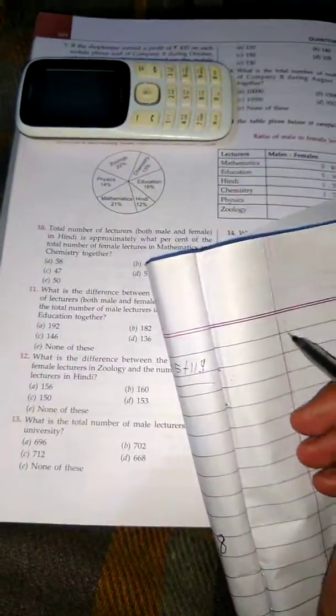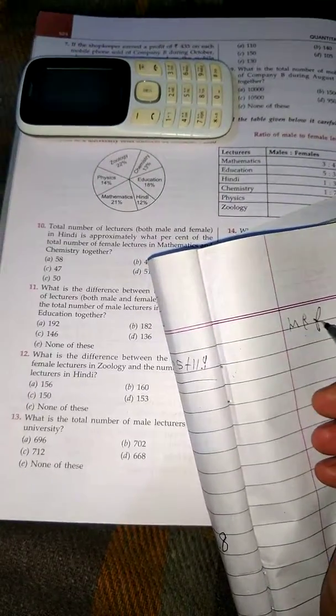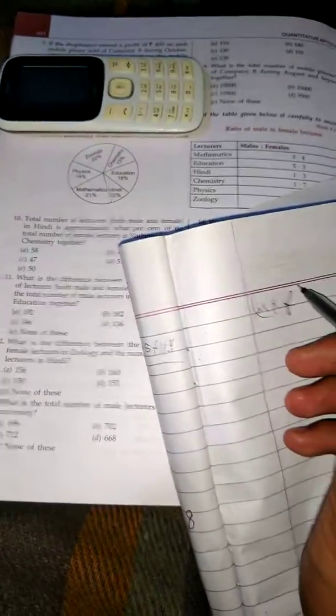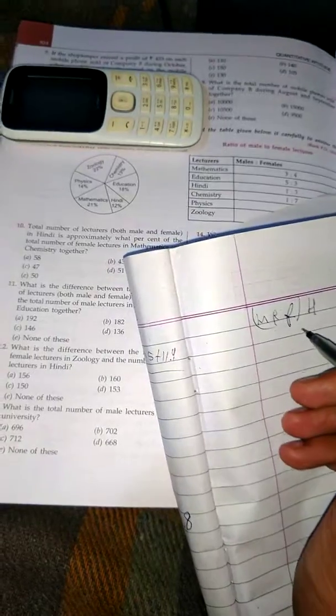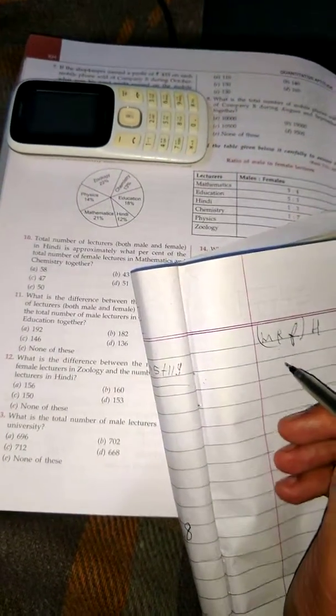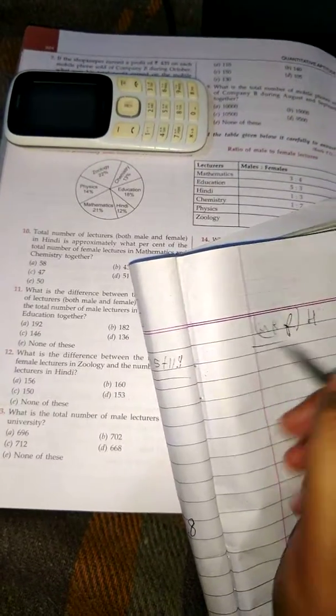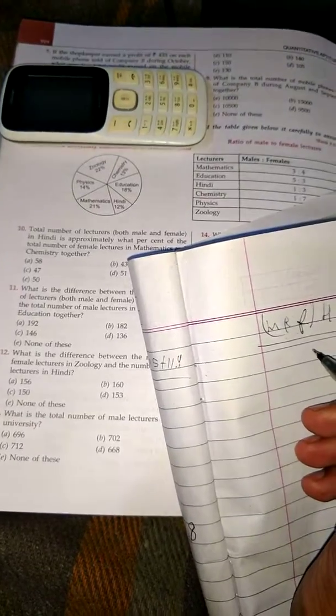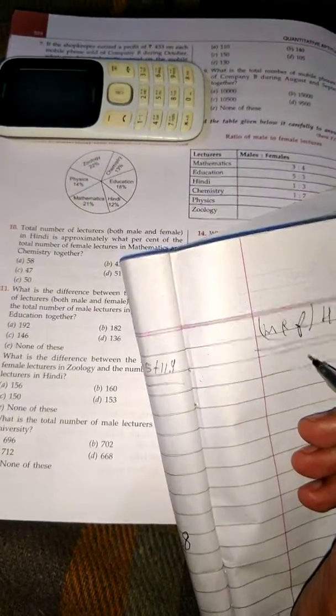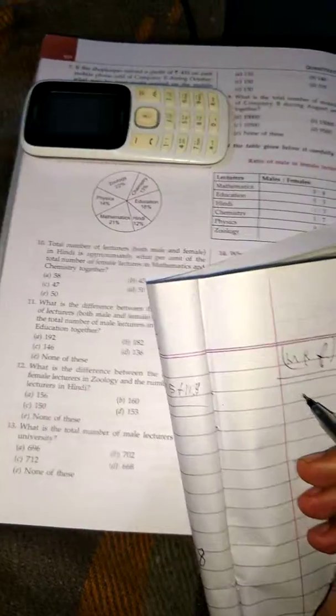The first question is the total number of lectures, both male and female, in Hindi, and we need to find what percentage it is of the female lectures in mathematics and chemistry together.